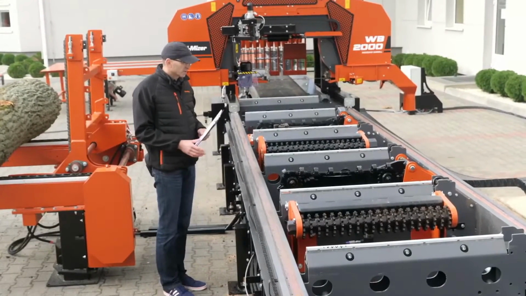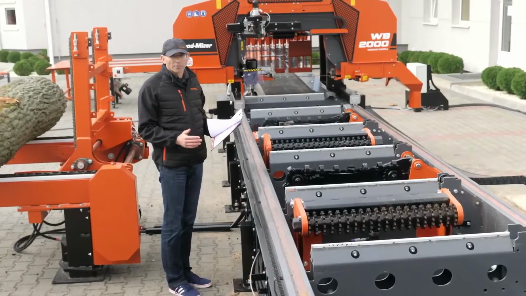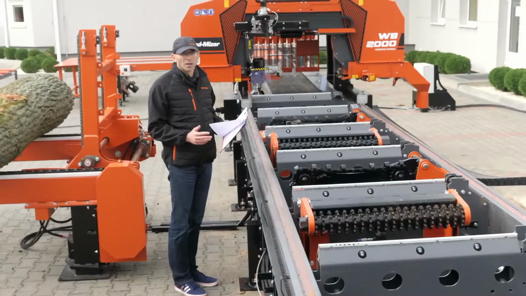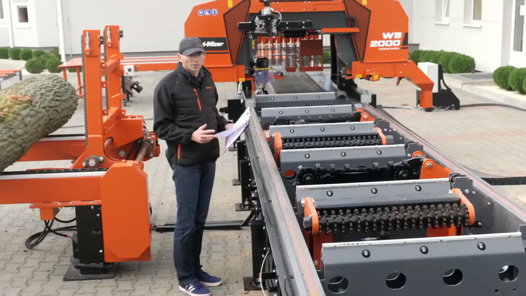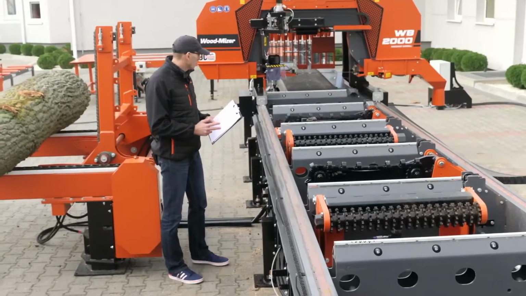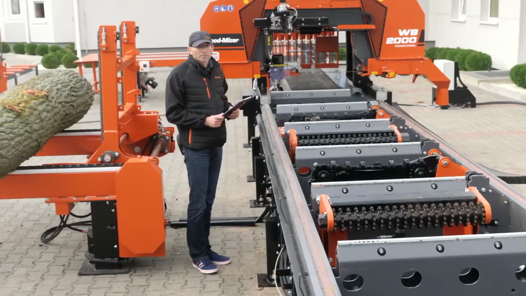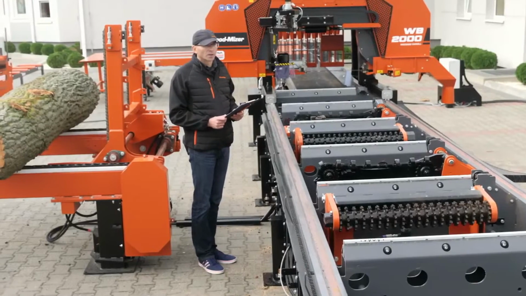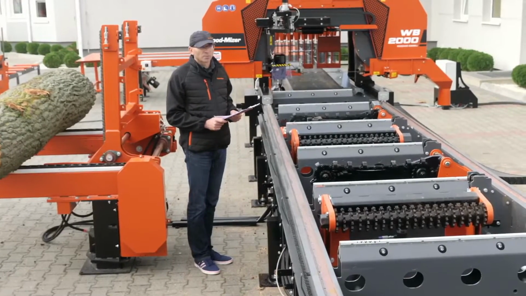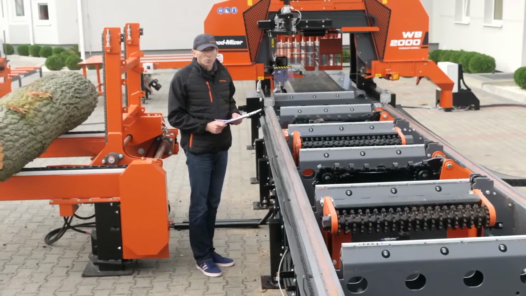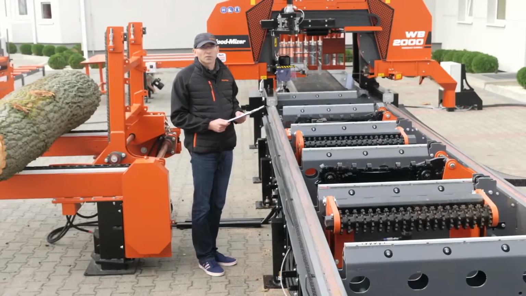It means that we have a very flexible bed, and with that bed we can arrange the hydraulics for any particular application. When we have a potential customer inquiry, we usually ask a lot of additional questions.